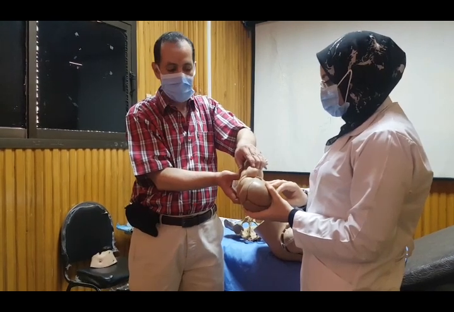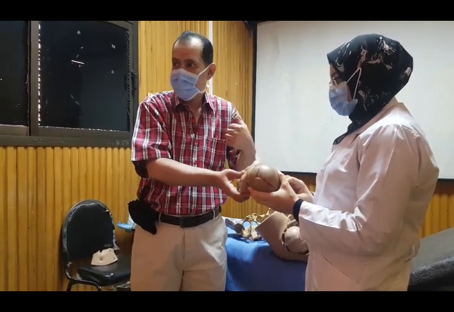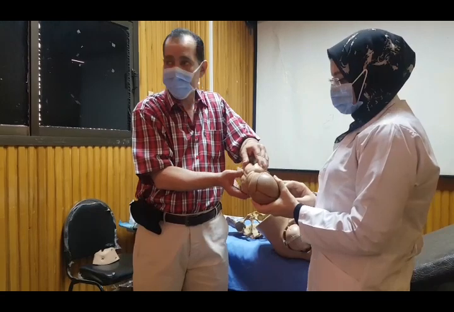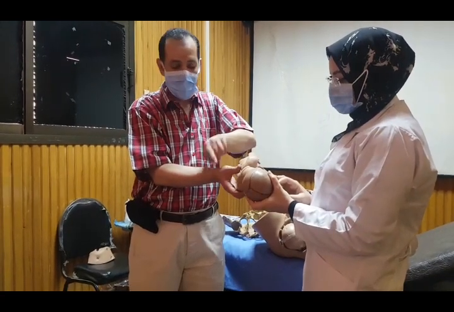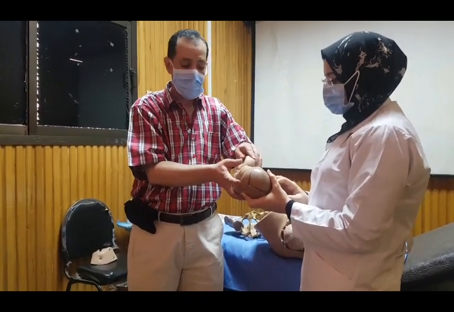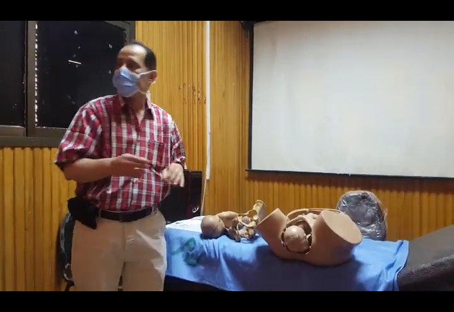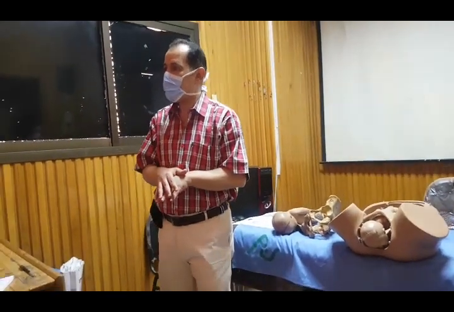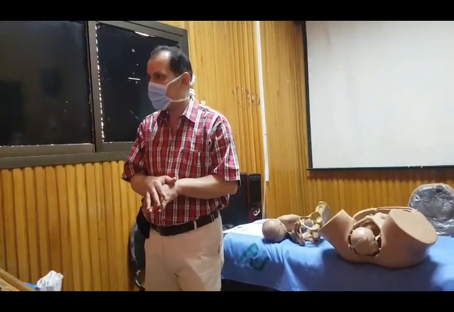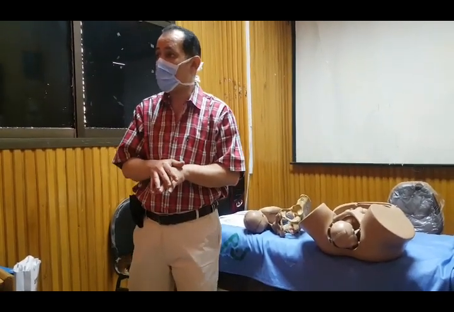Okay? So this is my aim, to do adduction of both shoulders, decreasing this acromial diameter, and so the shoulder will be delivered. This is called suprapubic pressure or Rubin 1 maneuver. Suprapubic pressure or Rubin 1.